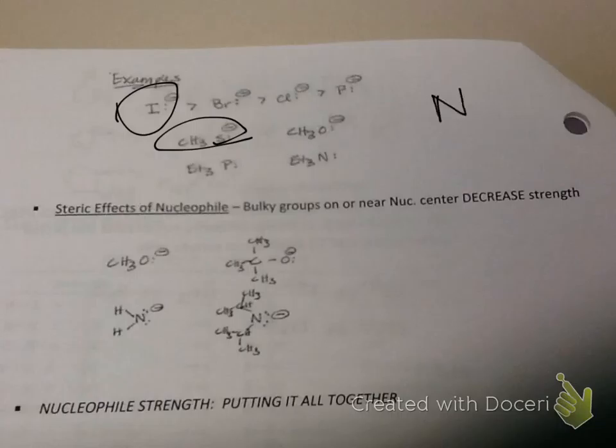Now, on the periodic table, phosphorus is below nitrogen in the same group, so phosphorus is more polarizable. Electrons are held less tightly, further away from the nucleus, more able to complete that bond faster as the electrons are able to flow more. They're held less tightly. So phosphorus is the better nucleophile versus nitrogen.